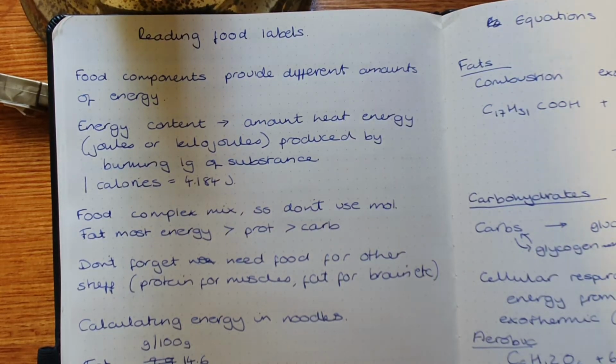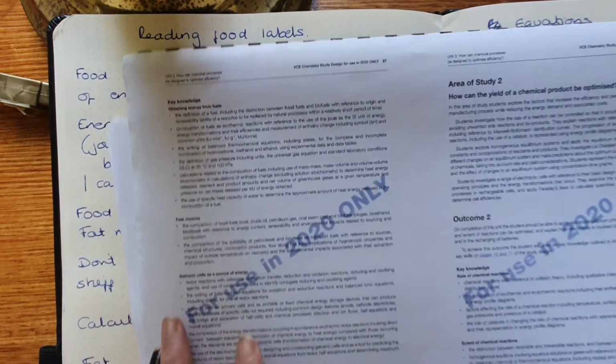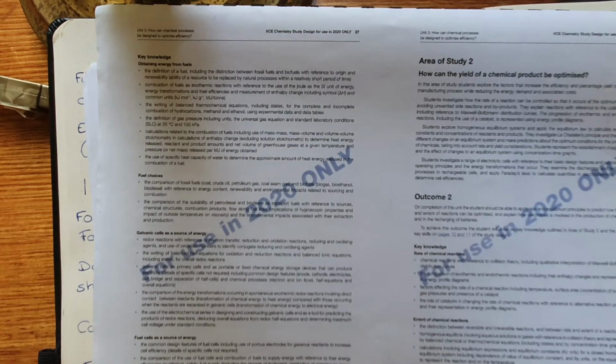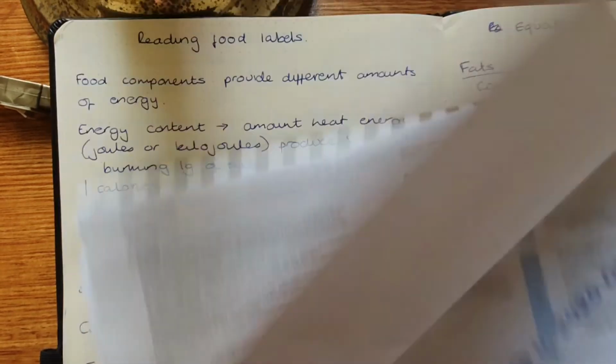Hi Chemistry Kids, so today we're looking at how we get energy from food, reading food labels and the kind of equations they might throw at you that you have to use.